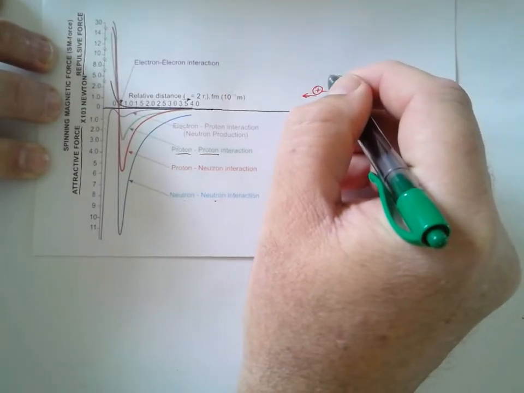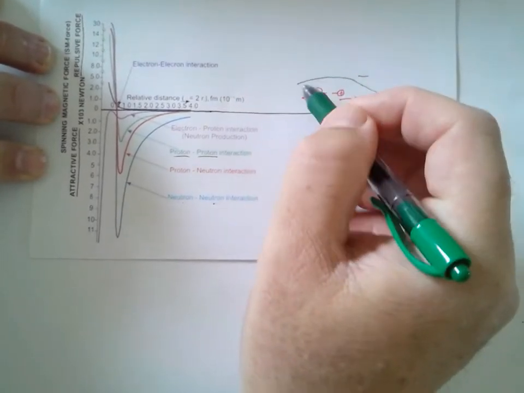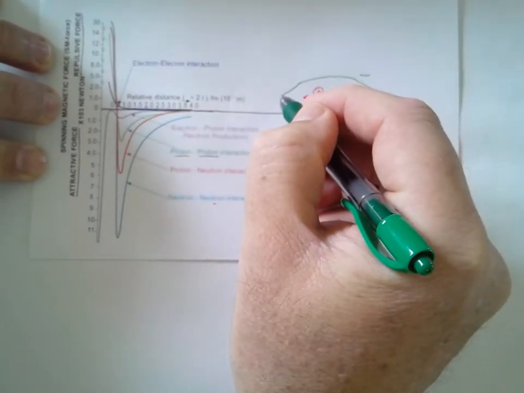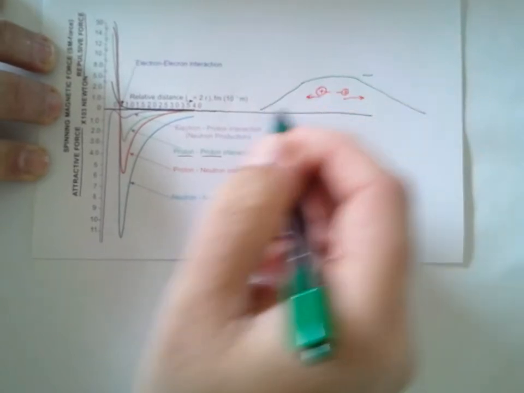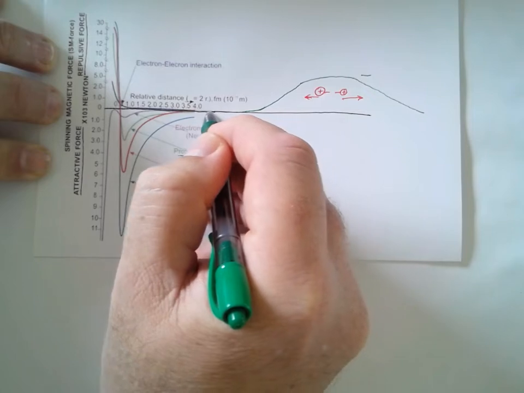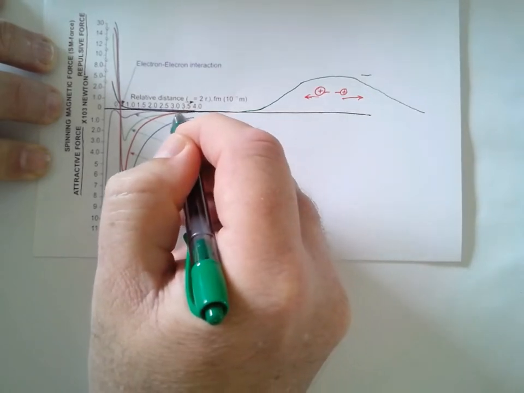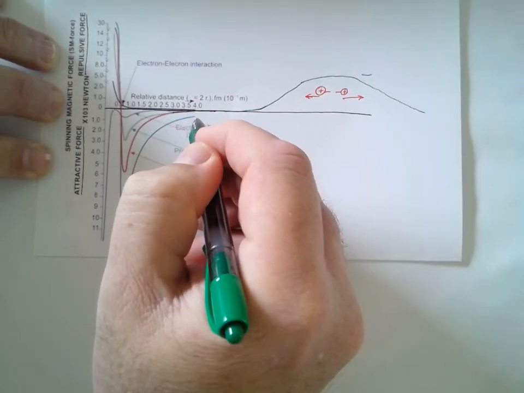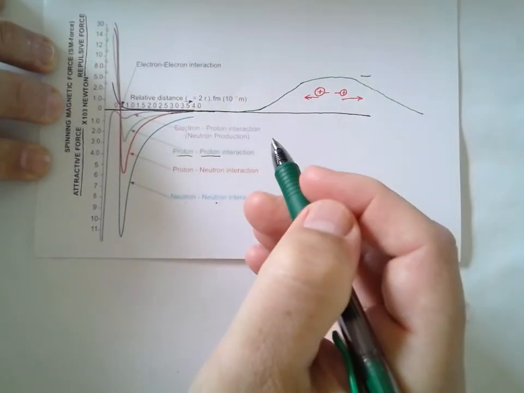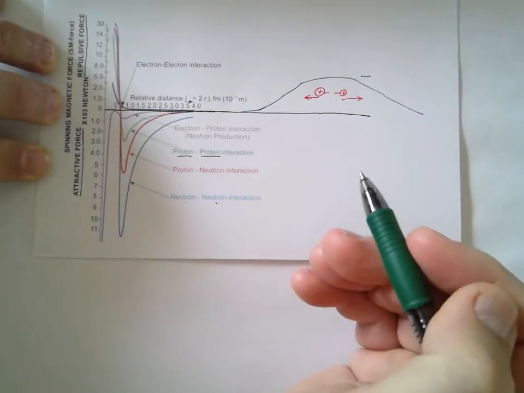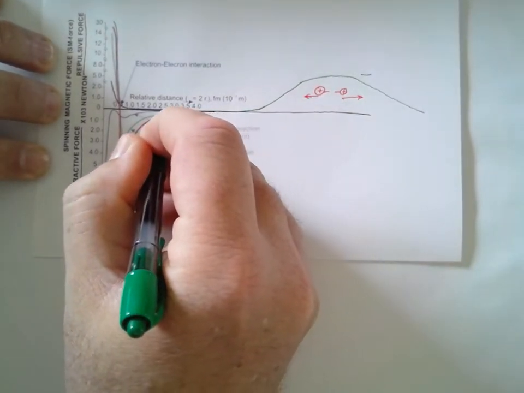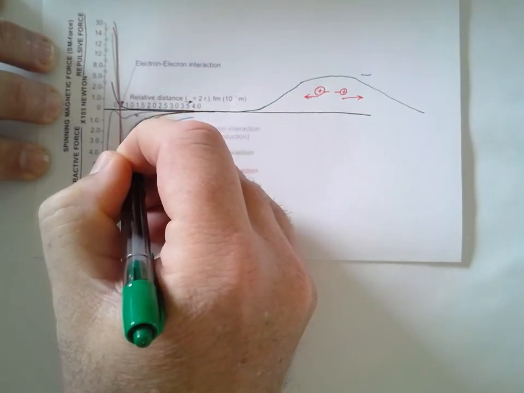But when we reach a certain spot, down in this femto range, they start to become attractive to each other. So they start moving towards each other, and then they break through a threshold, an area where they become attractive to each other and glue together.